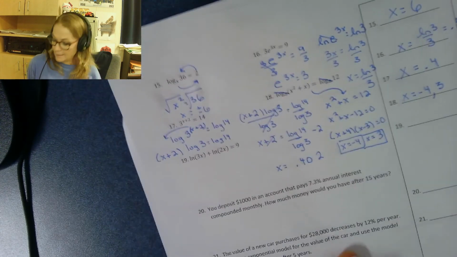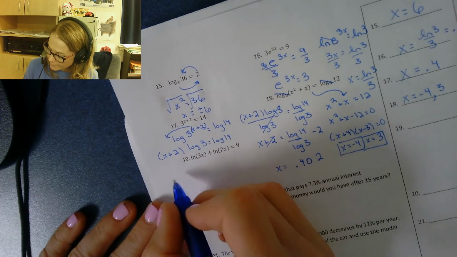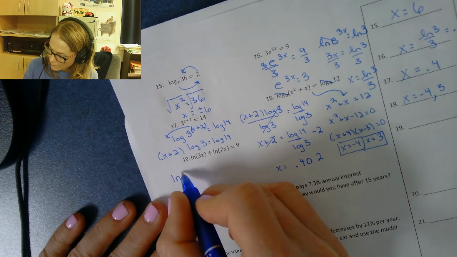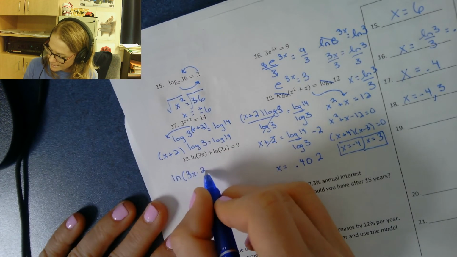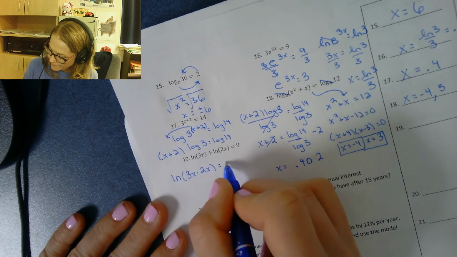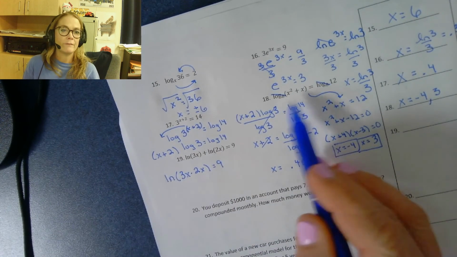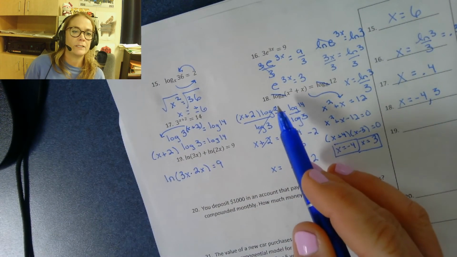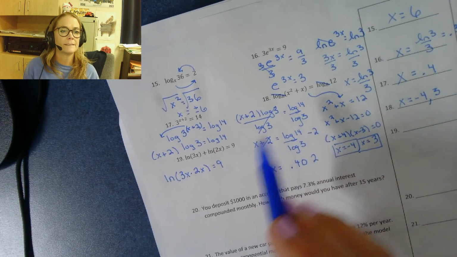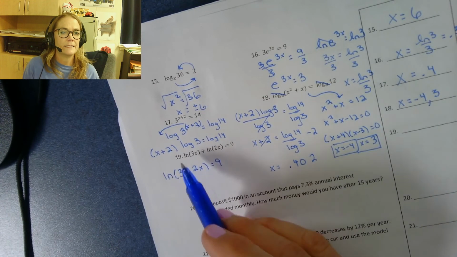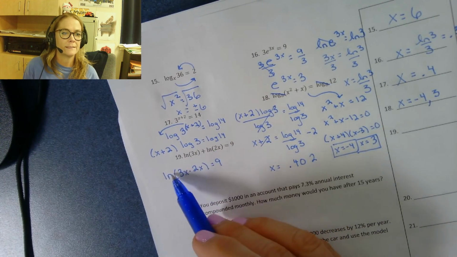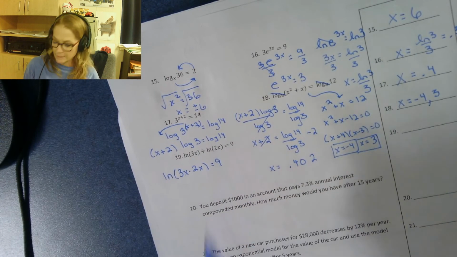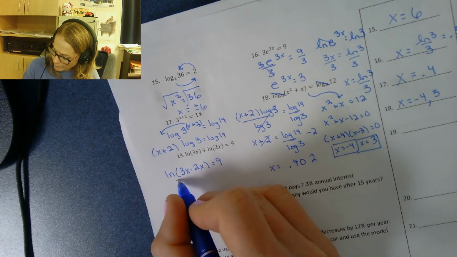All right, and then this one here is an example where you don't have the log on both sides. So this is one where we condense and circle, okay? This one we would have condensed if we had needed to, but we didn't need to. It was already a single log on both sides. This one we need to condense, and so this 3x will be times this 2x as a single log, and then equal to 9. So in this one we're going to circle around the problem.